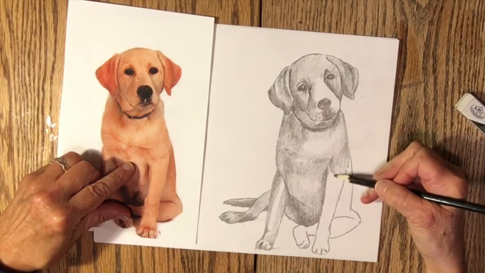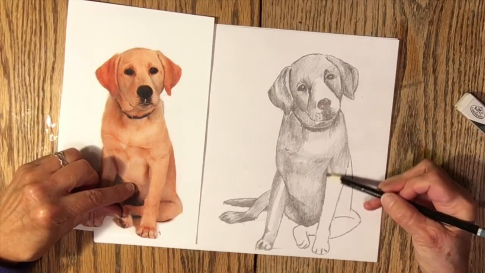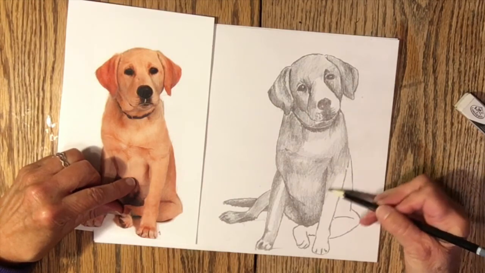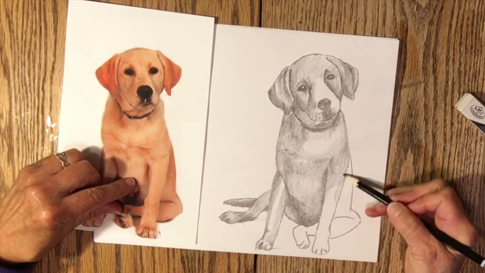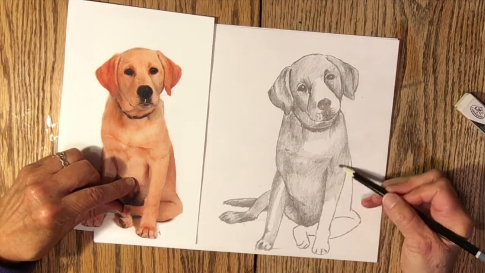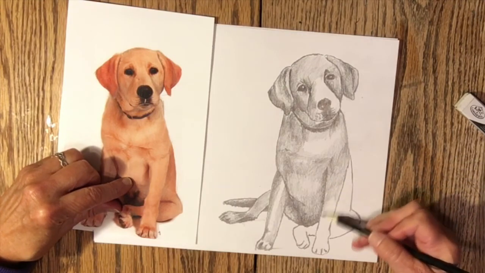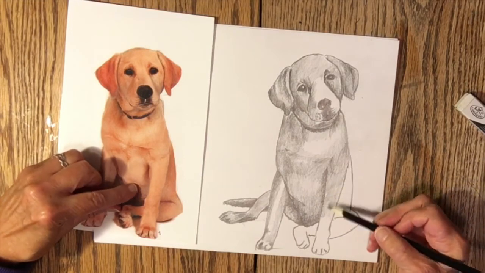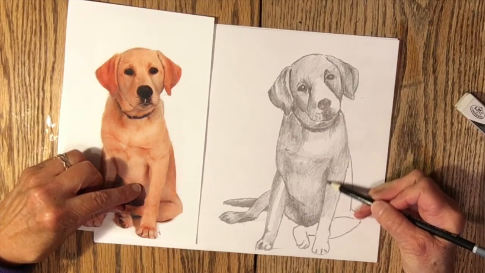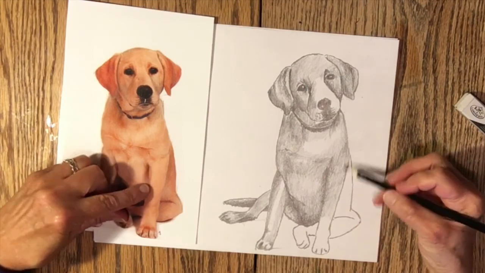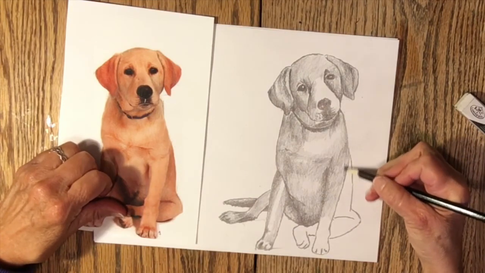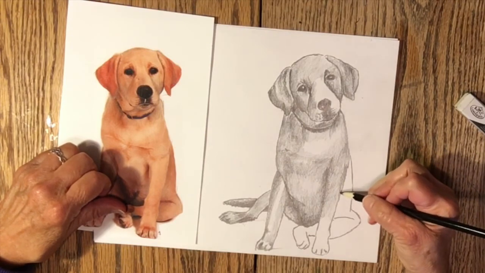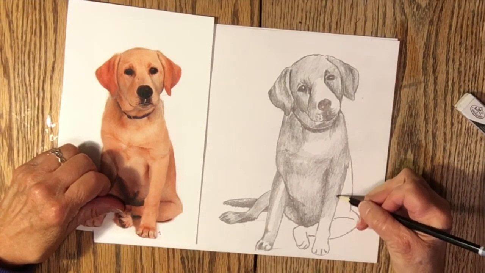The other one doesn't really have a strong shadow anyway, but this one has less of a strong shadow. It's perceptibly a little bit darker on the right side of it. I'll put my medium value first, and then start to go along and darken it up to make the shaded side of his leg.